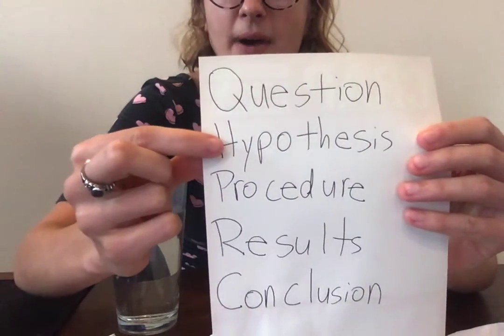Now we move on to the hypothesis. What is a hypothesis? Well, a hypothesis is what we think the answer to the question is. So I personally think that the toilet paper is going to be the best thing to flush down the toilet. The toilet paper will be the most dissolved by the end of this experiment.